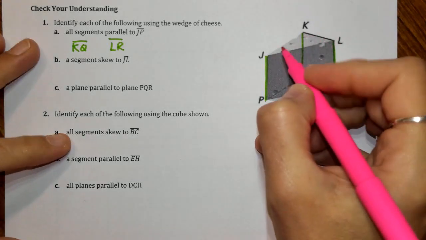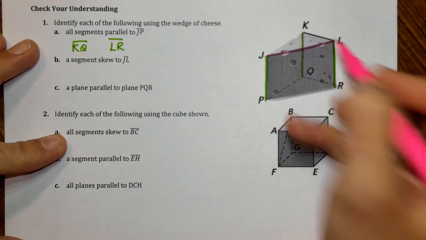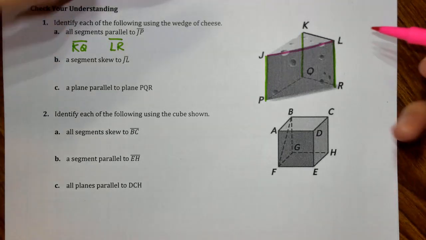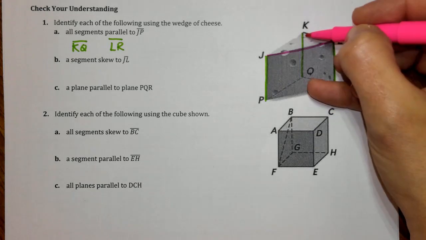So let's look at segment JL right here. We want to get a segment that is skewed. So we're looking for a segment that is not on the same plane and that will also never intersect. I'll go ahead and help you out. The skew line's a little bit more difficult to see.